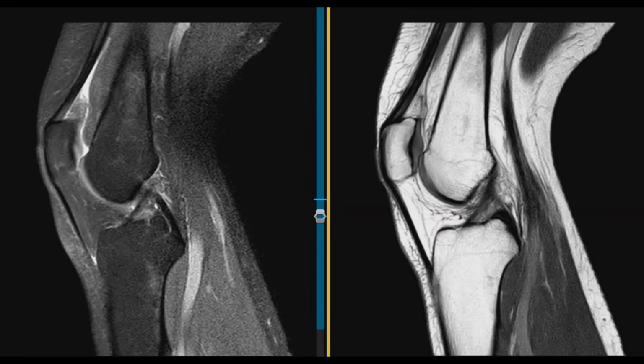This first patient has a normal ACL, and the second one I will show has a torn ACL. This is one of our most common injuries we see in the knee, often requiring surgery because of the instability. And so this is the normal patient.